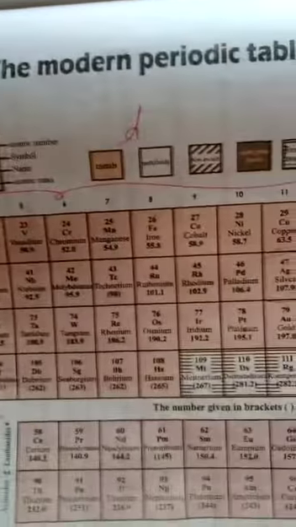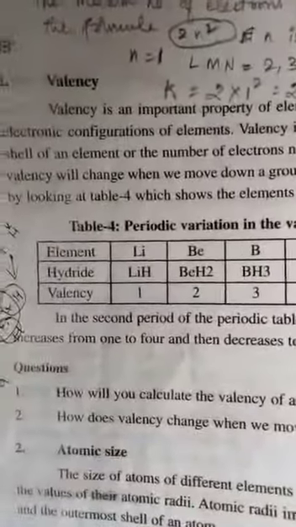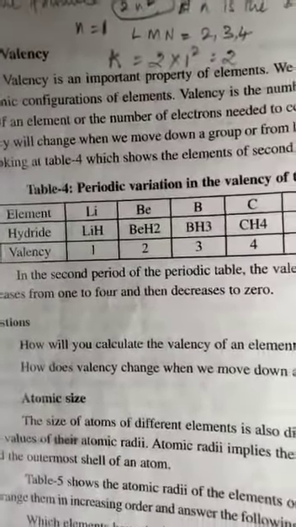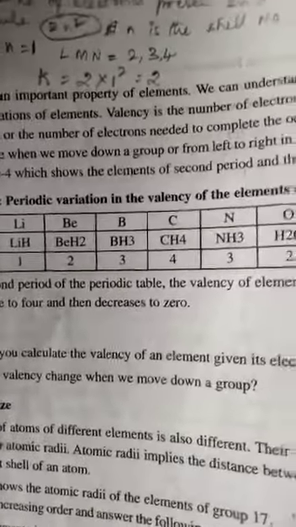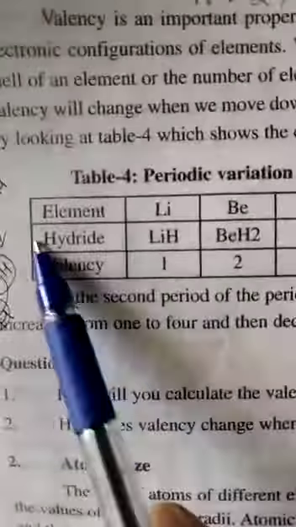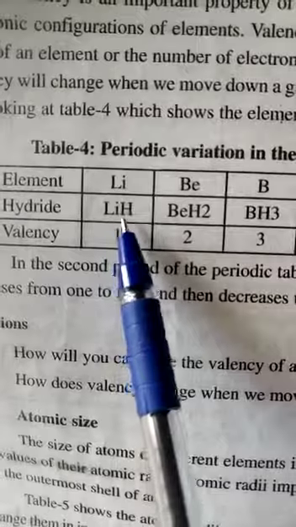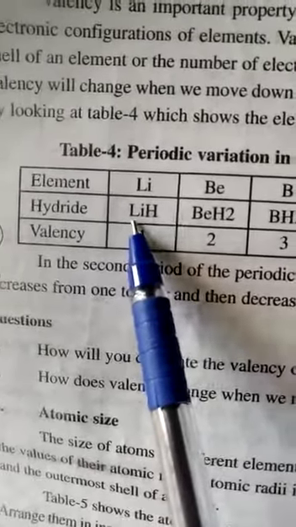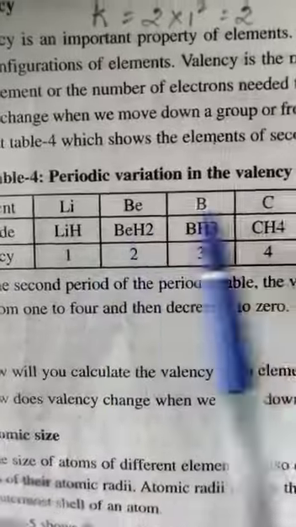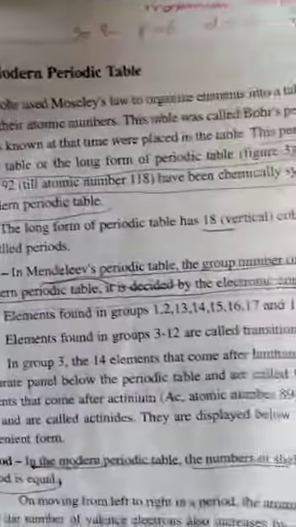Now we study the properties of the elements. What is the first property? The first property is valency. Now they have given the third period and hydrogen. Hydride means hydrogen is combining with another element. LiH means lithium hydride. Lithium is in the second period.